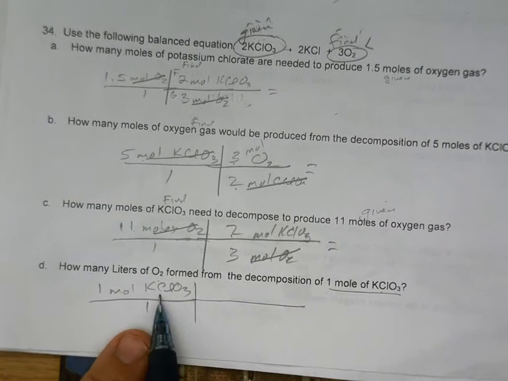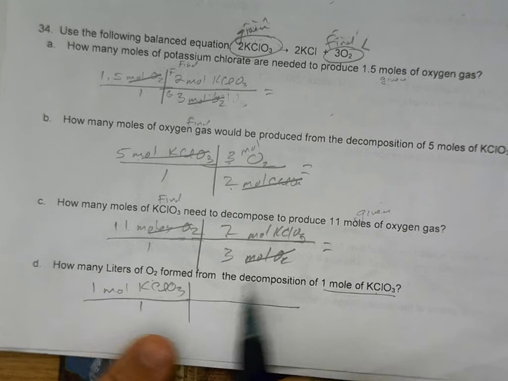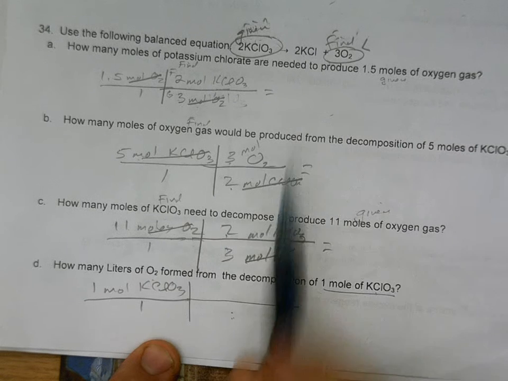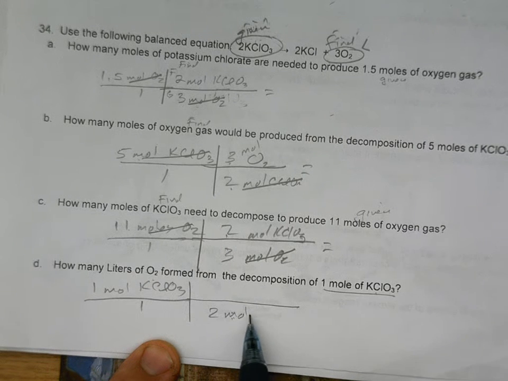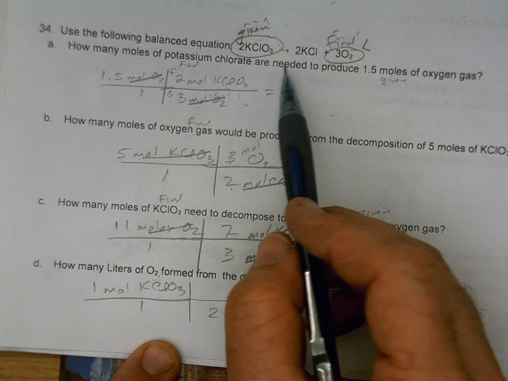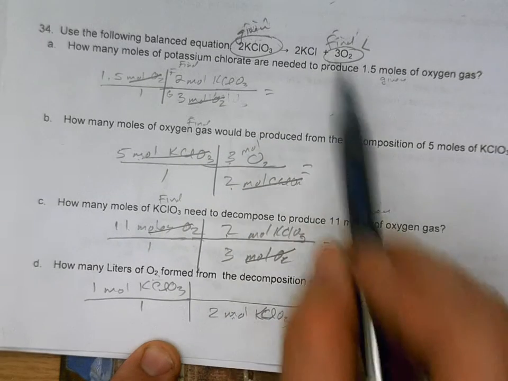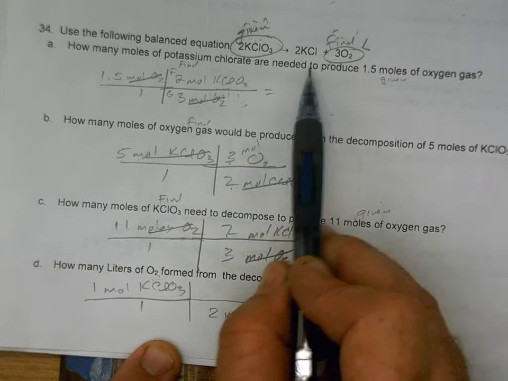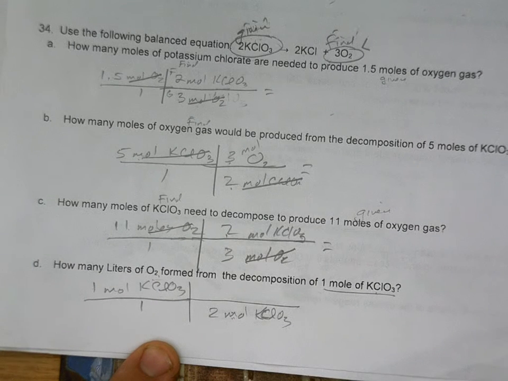So the first step is we need to convert it into moles of O2. Group 6, since we've got moles of KClO3 in the numerator, how many moles of KClO3 are there in the balanced equation that we'll put down here? We got 2 moles from the balanced equation of KClO3. And since we're trying to find liters of O2, group 7, would you help us out? How many liters of O2 do we have in the balanced equation?